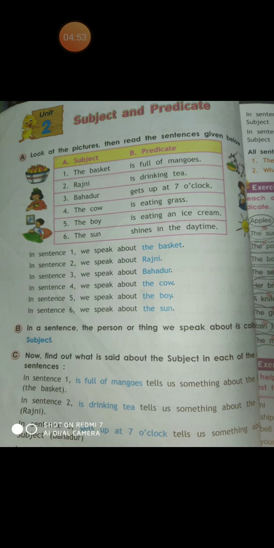Now, Rajni is drinking tea. Now, Rajni is our subject here because we are talking about Rajni. Whom are we talking about? We are talking about Rajni. What is Rajni doing? Rajni is drinking tea. So is drinking tea is showing us some action done by our subject. And what is the subject over here? Rajni is the subject. And is drinking tea is our predicate.